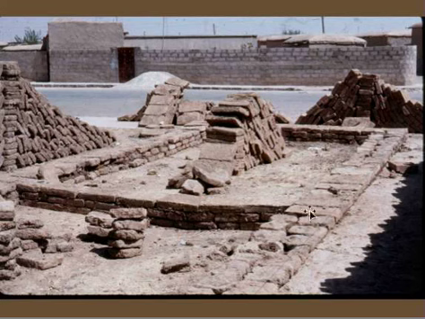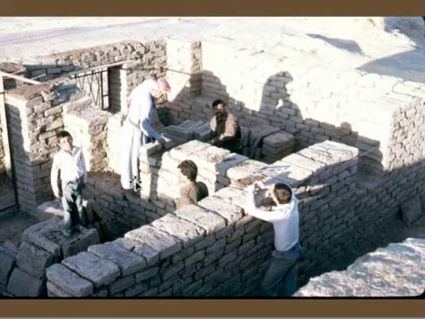Okay, so here they have the outline of the house, and they're going to start laying the bricks using mud as essentially a mortar. You can see here.